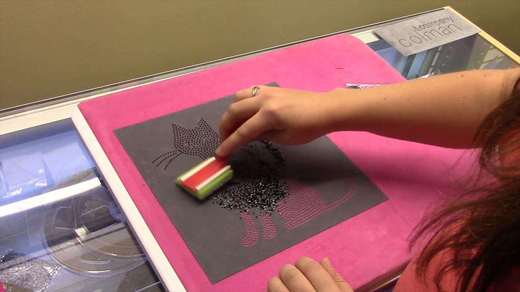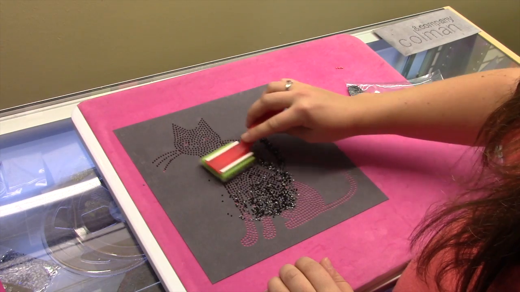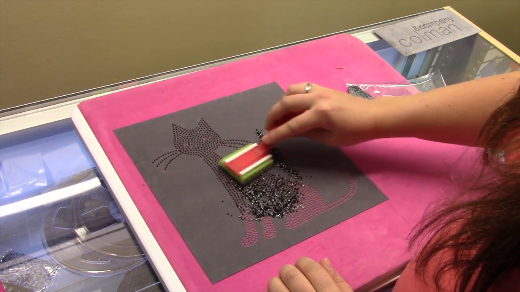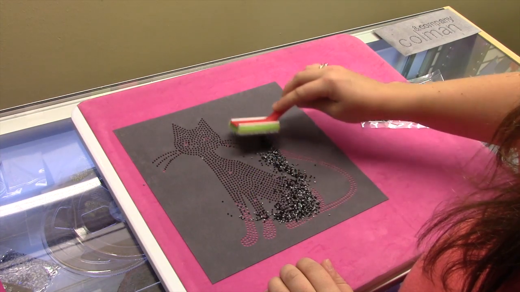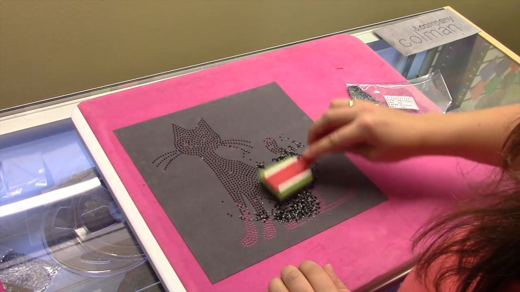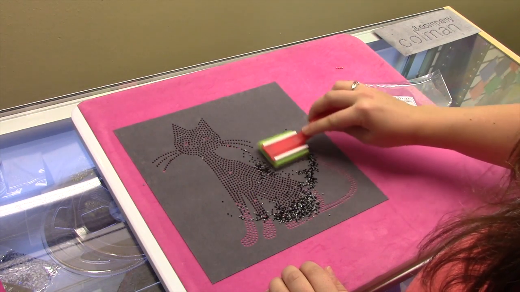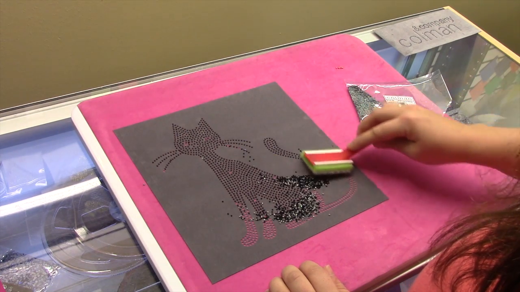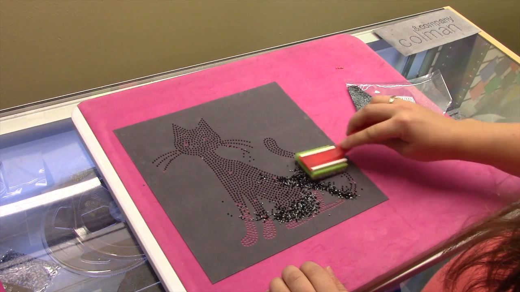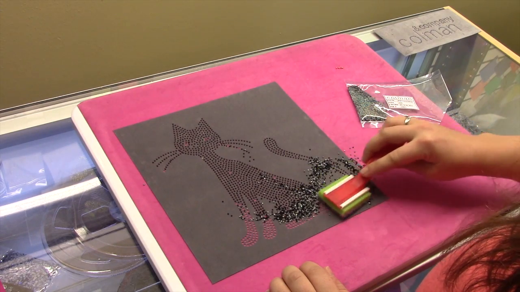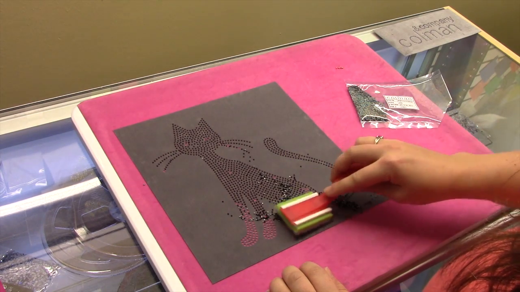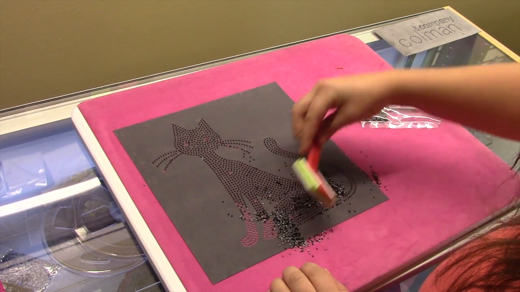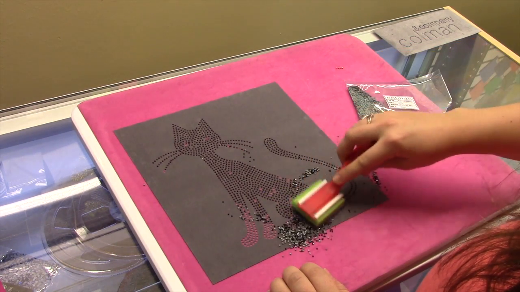To actually create this design, we timed Brittany at about 3 minutes to create this 1,200 stone transfer. So at that rate you could realistically do, I'd say, 15 of these in an hour. That would include the time it takes to pull your transfer paper on and off and move anything around, replace any missing stones. As you can see, as she's working it in there, you'll get a few stones that might not fall right into place.